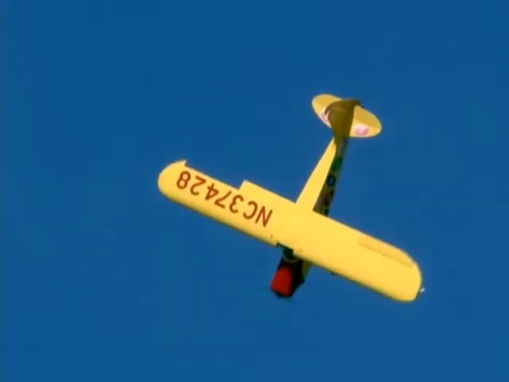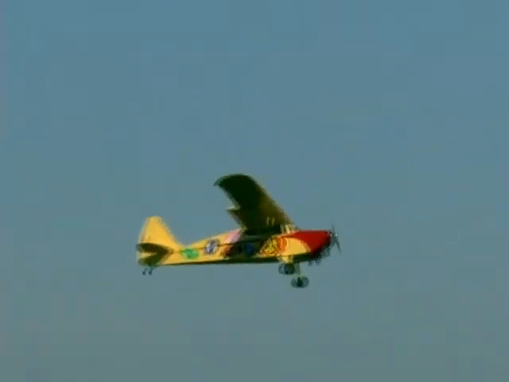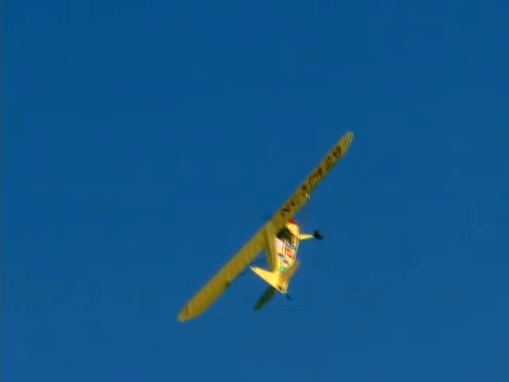Okay, yellow airplane, you are at an air show right now, sir. Oh my gosh, it just lost an aileron. Yellow airplane, you just lost an aileron. Good, you're gonna have to pull back on that stick, yellow airplane. Yeah, okay, what are you doing here, yellow airplane?